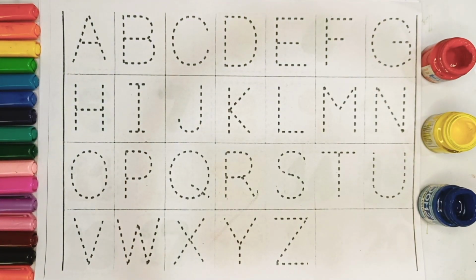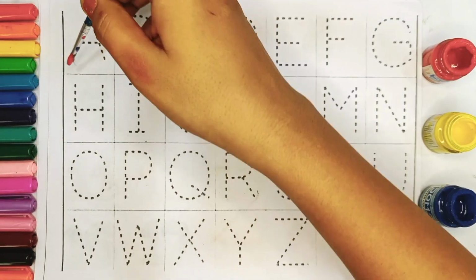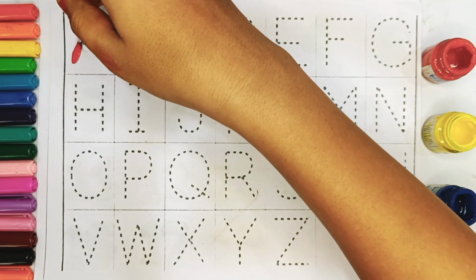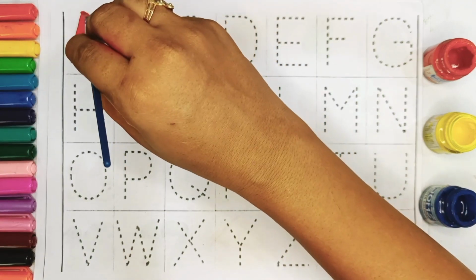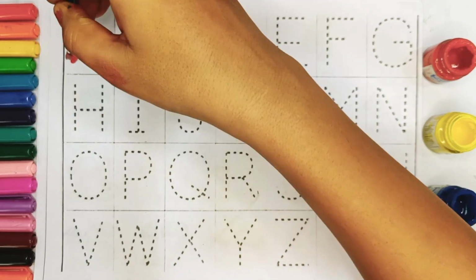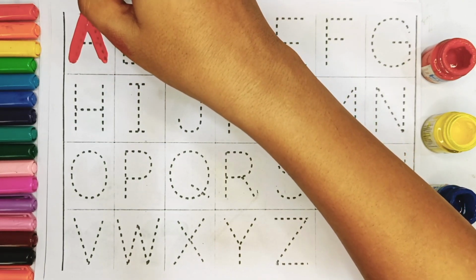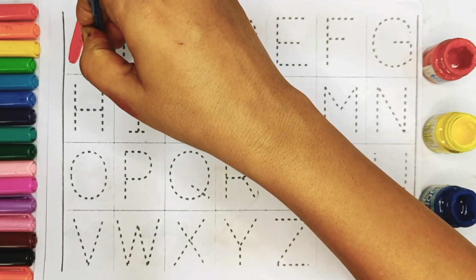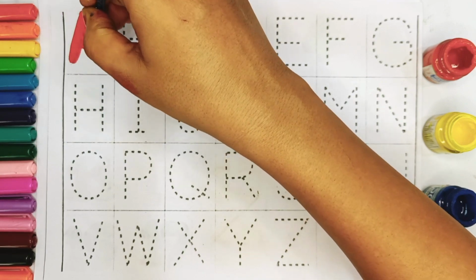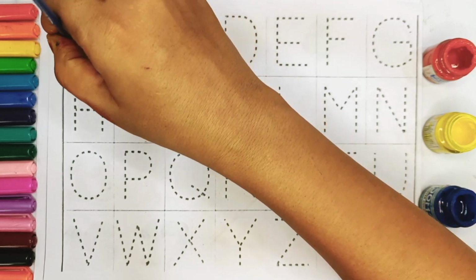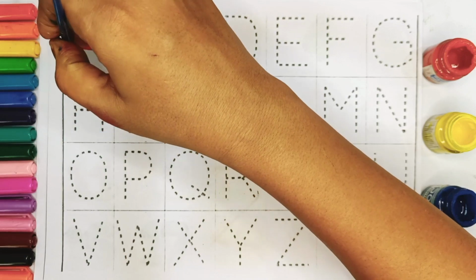Red color, where are you? Here I am, how do you do? A for aeroplane, A for aeroplane. Red color, A, red color.